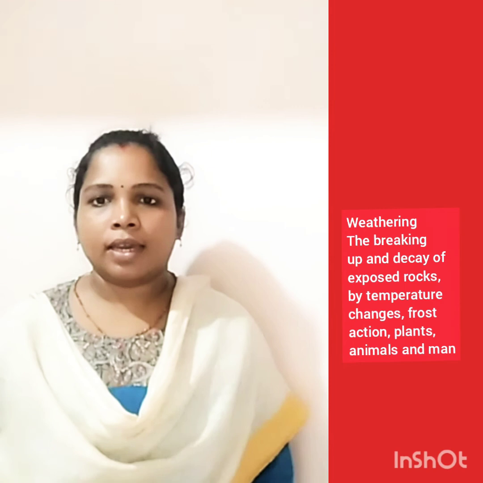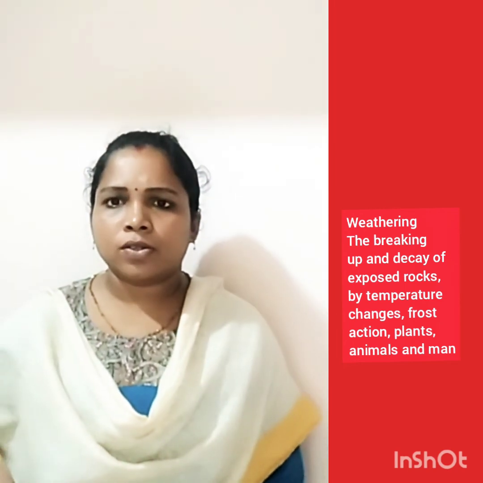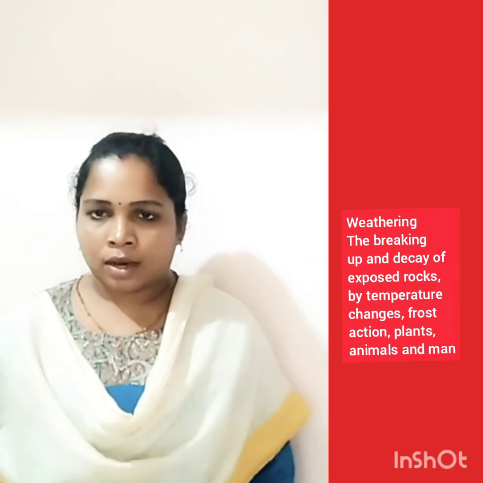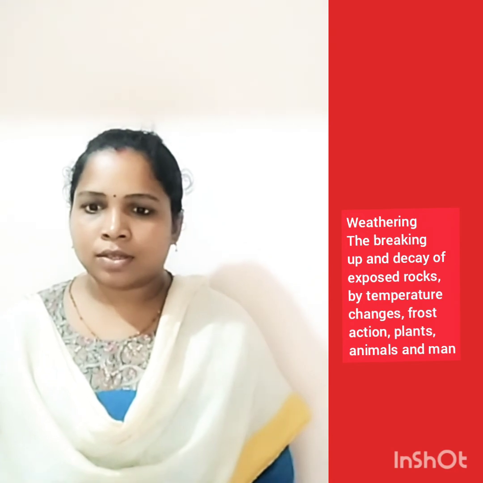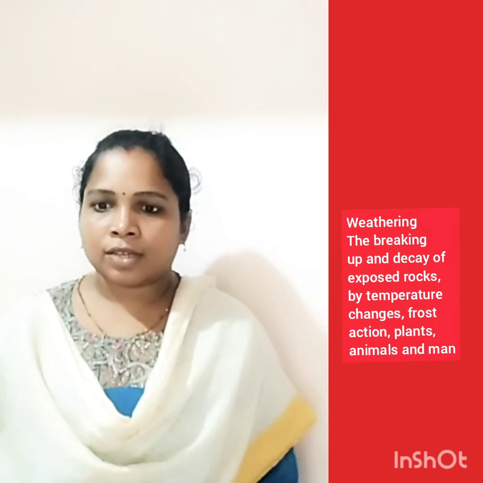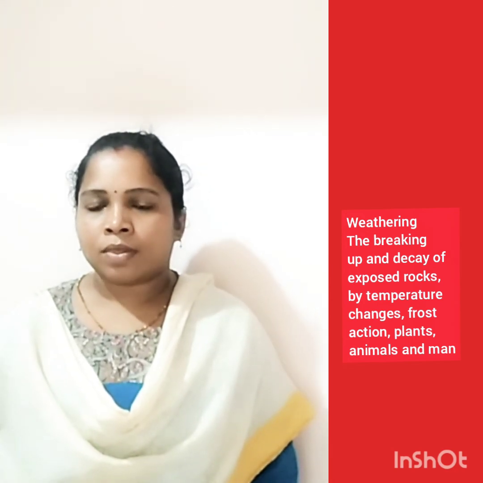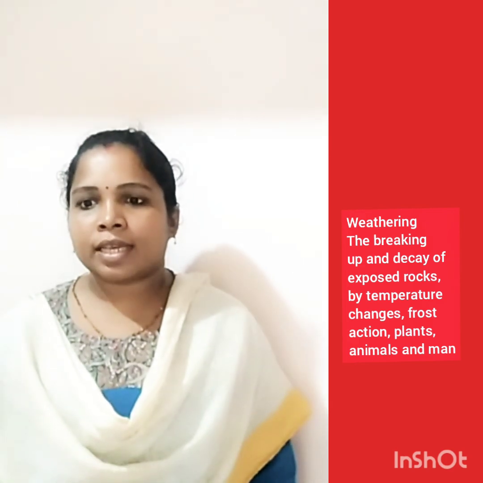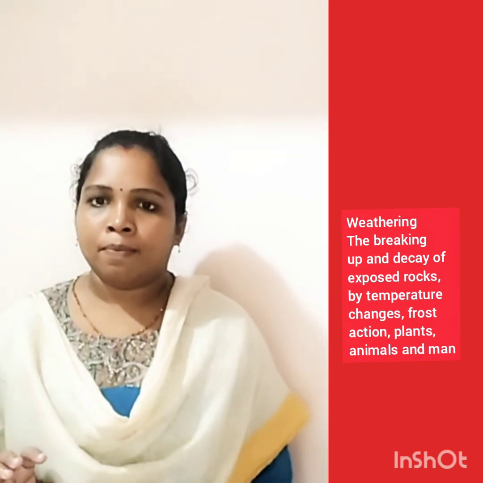Weathered rock. And what is this weathered rock? Before that we will see what is weathering. Weathering is the breaking up of exposed rocks by temperature changes or frost action or because of the actions of plants, animals and even men.